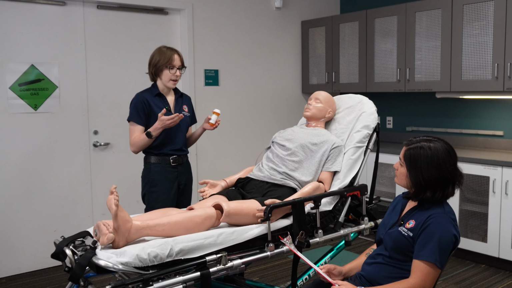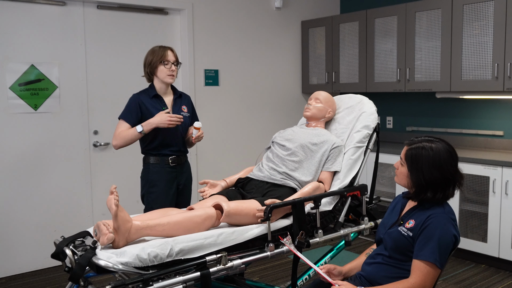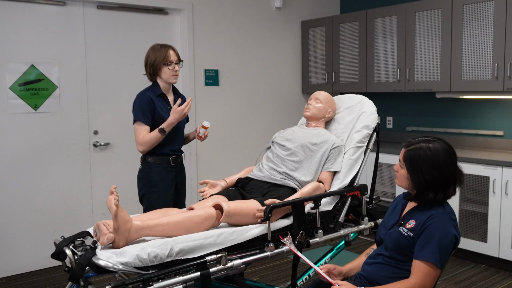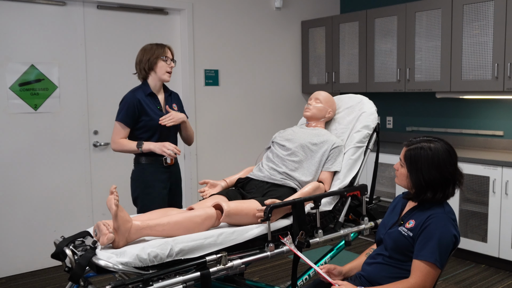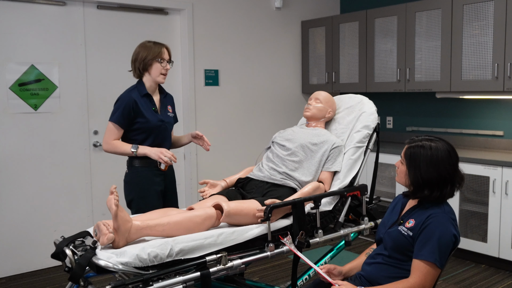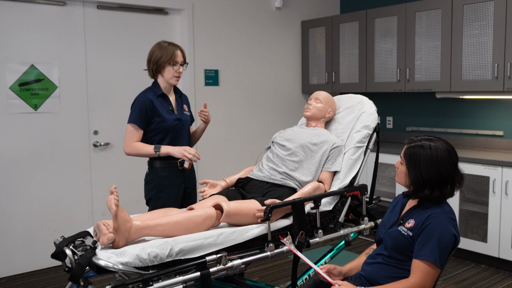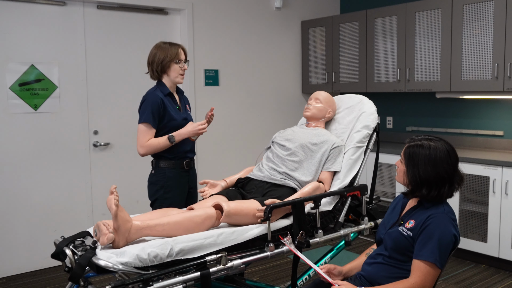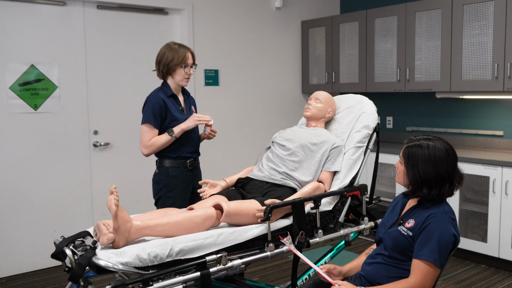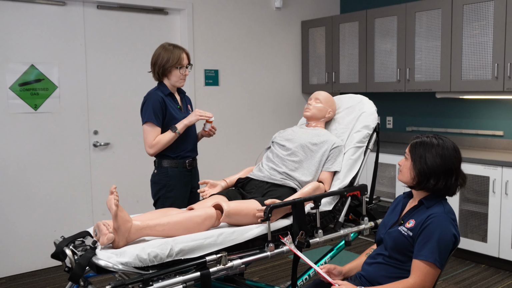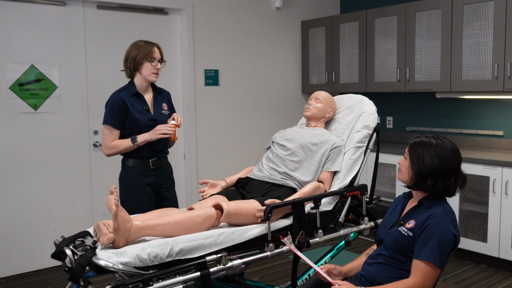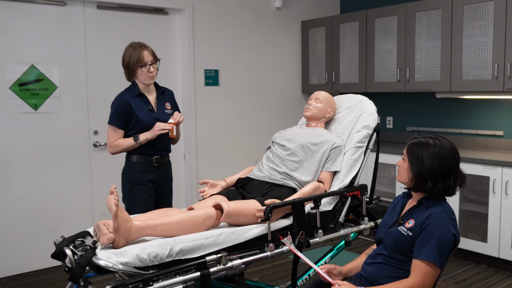Per County of San Diego Protocol S126, I can administer up to 3 doses, including the doses the patient has already taken. So I am going to again confirm with my patient that he only took 1 dose of nitro today. Sir, so you told me earlier that you took 1 dose of your nitroglycerin today, is that correct? Yes. You did not take any more? No. Okay, so I can administer up to 2 doses, but I am going to start with 1.